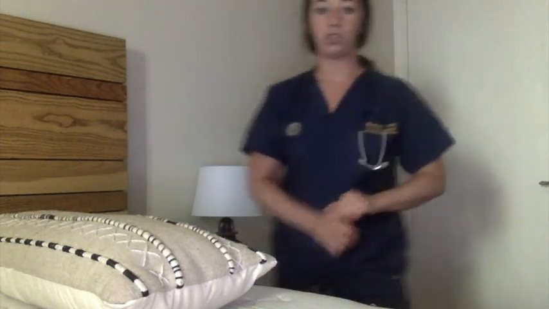And I'm going to document my findings and hand hygiene as I exit the room. And after I exit the room, I'm going to make sure everything is clean. I wipe everything down and call the doctor if I find anything abnormal, which I did not.